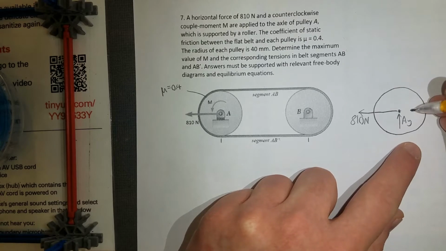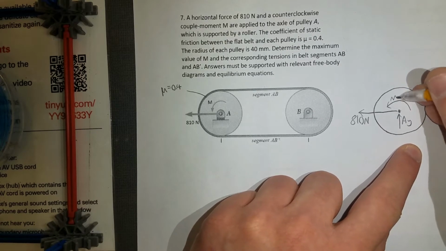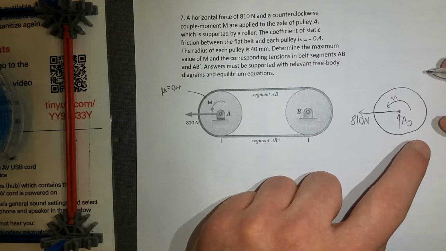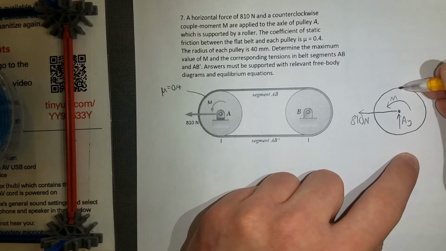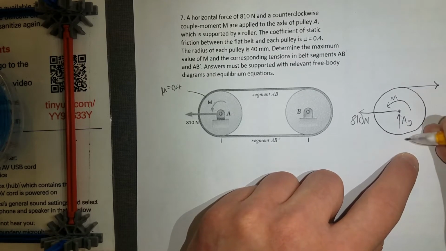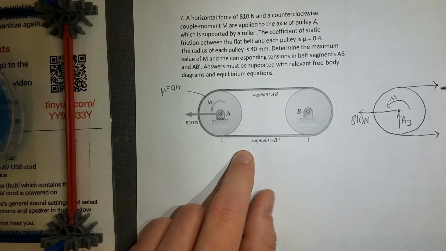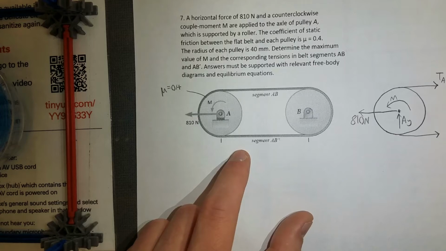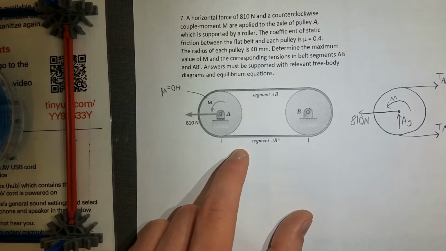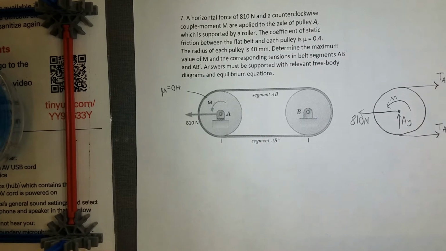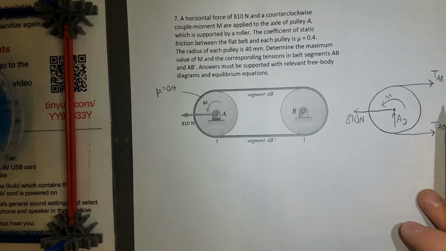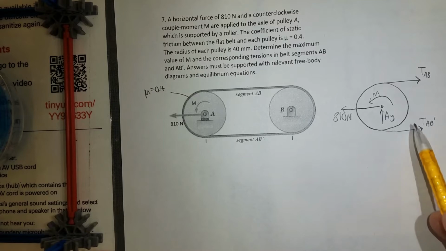Then on this pulley we've got the moment going in a counterclockwise direction. We're also going to have the tension forces of the belt pulling on the top and the bottom. So we've got tension AB and tension AB prime. Those should be everything that we need on our free body diagram for this pulley.